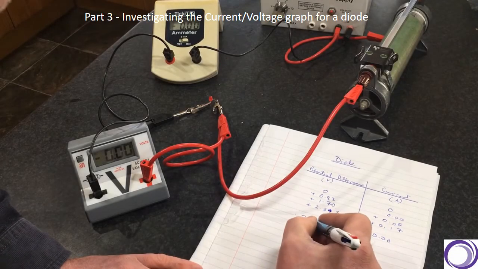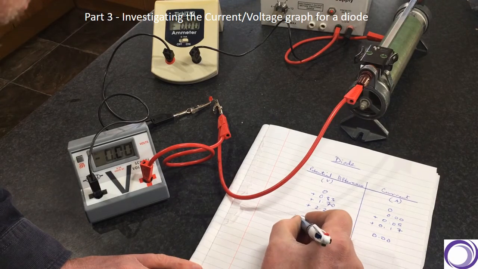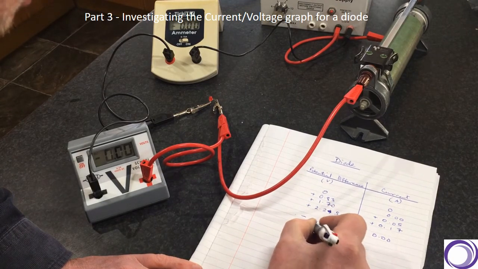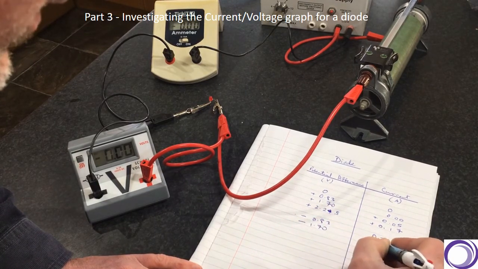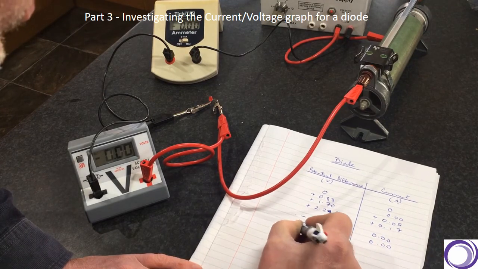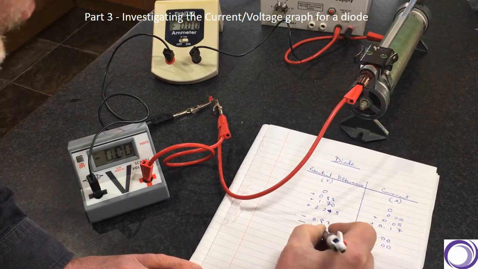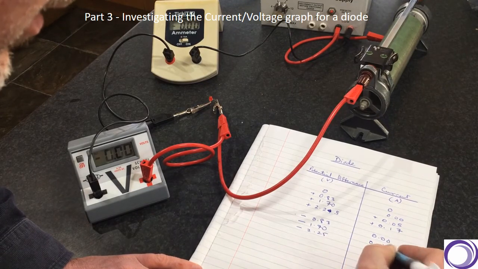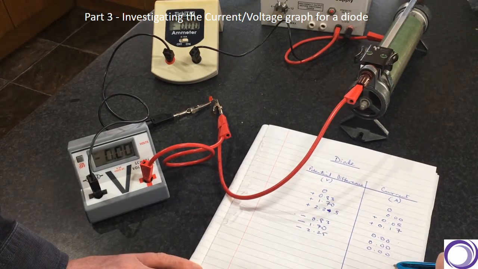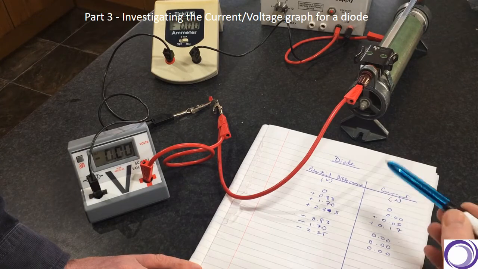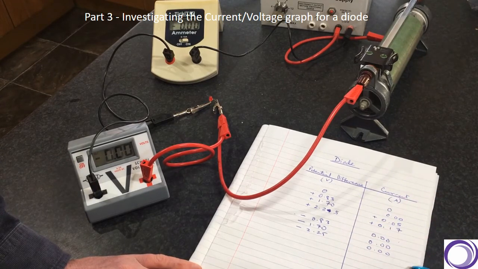Right, and then for the rest, we've still got no current flowing. This is because the diode is designed to only let current flow in a forward direction.